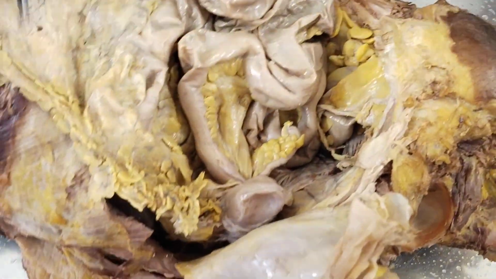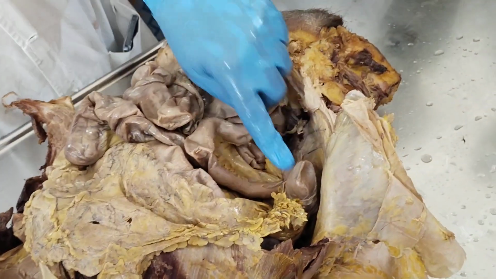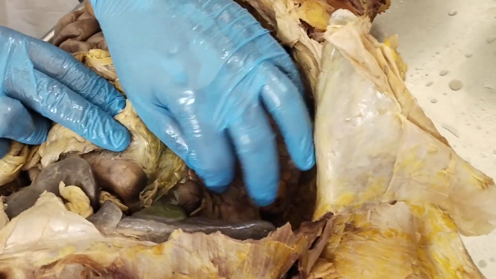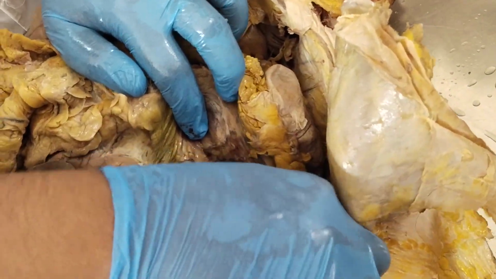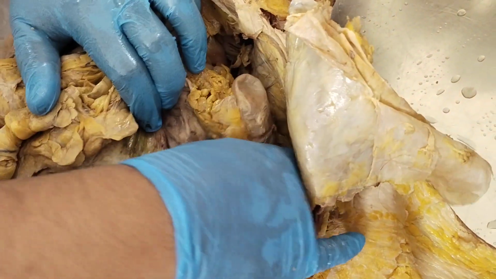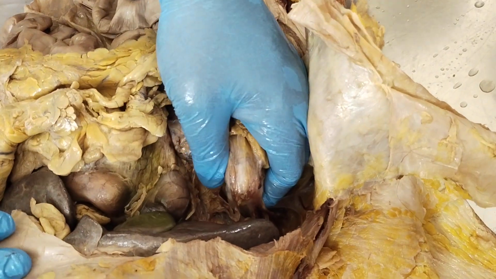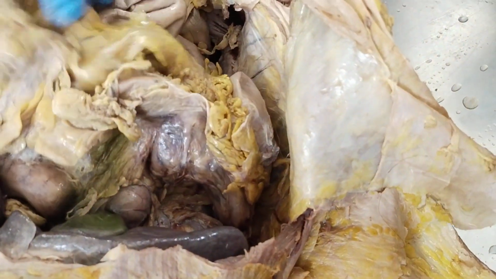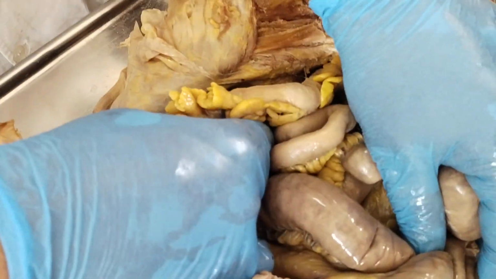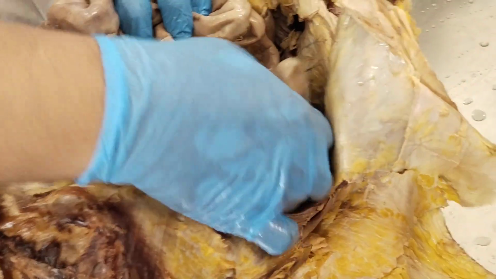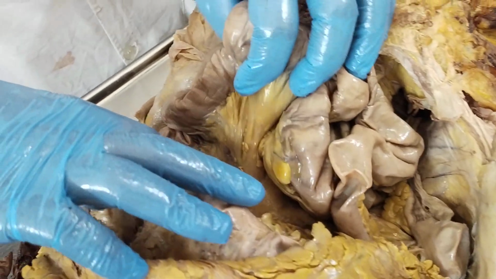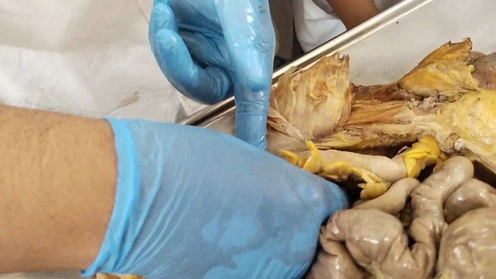Okay, now see. If we start from the right side, first we get the cecum, above that will be the ascending colon. So this was the cecum, and this thing will be your ascending colon. That will lead to the transverse colon, and that will lead to the descending colon. On the right side, that is the cecum, that leads to the ascending colon, that leads to the transverse colon, that leads to the descending colon.